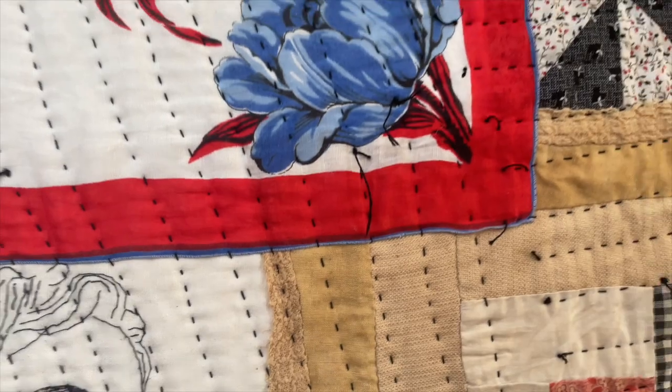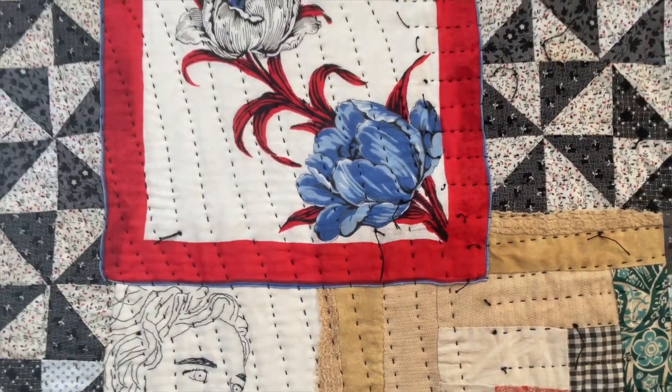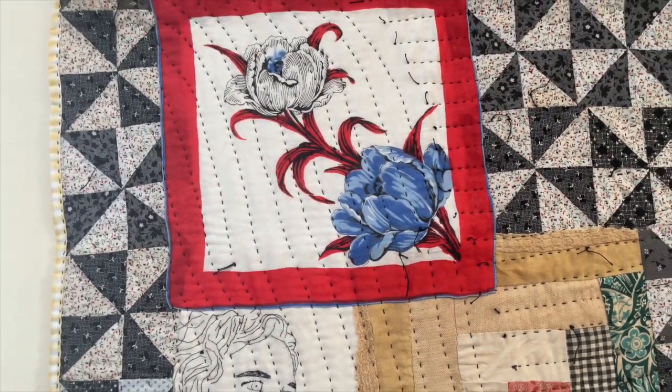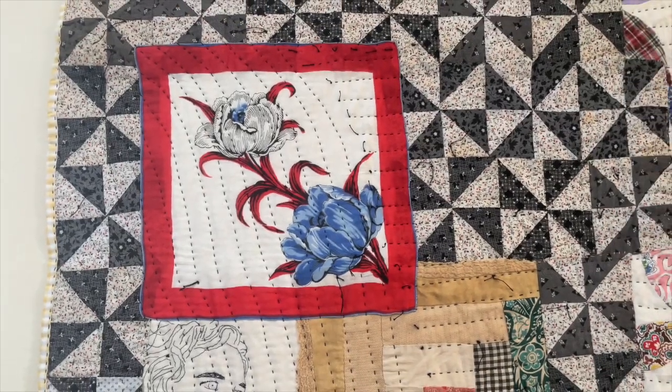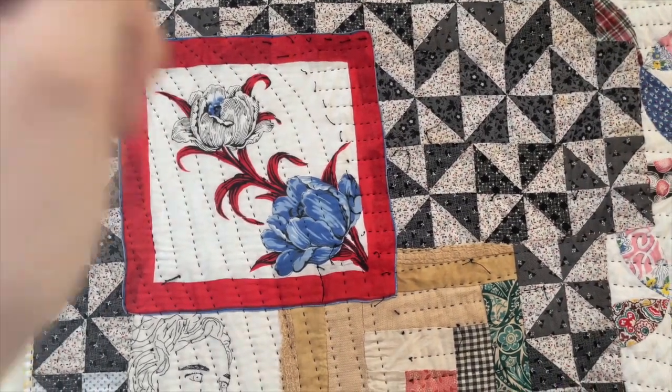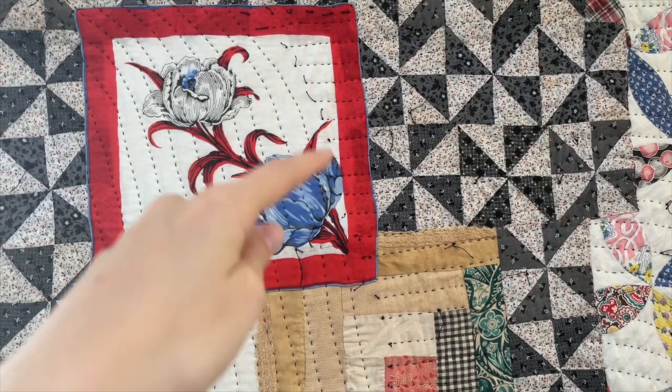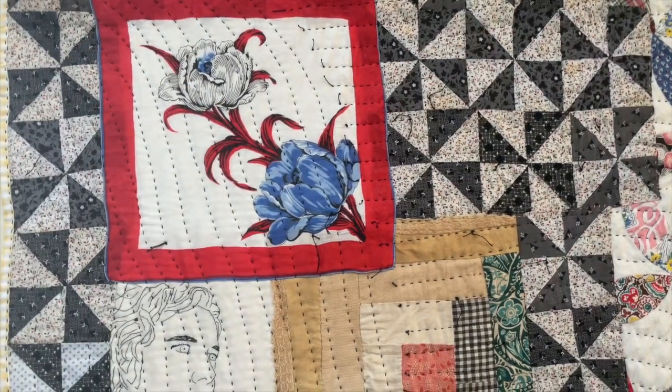I also used the quilting to break up the handkerchief so it didn't feel too much like one big complete piece sitting on the top of things. There's this lovely row of knots where the direction of my quilting has changed.